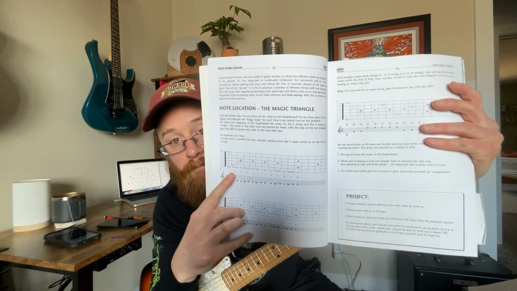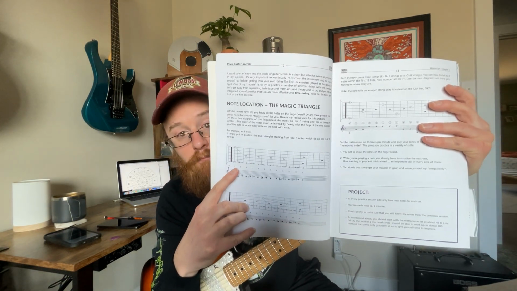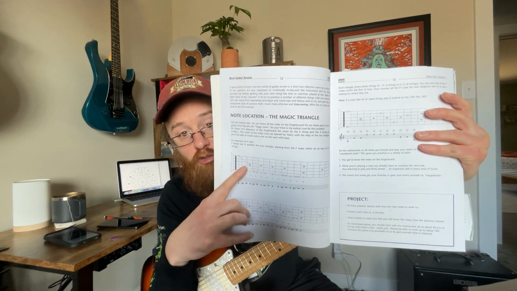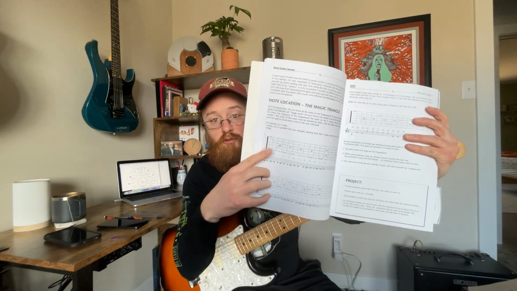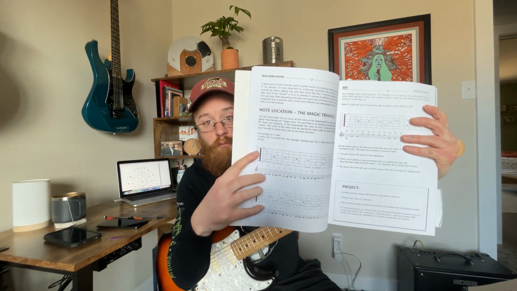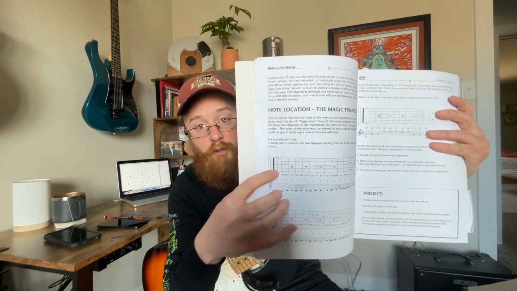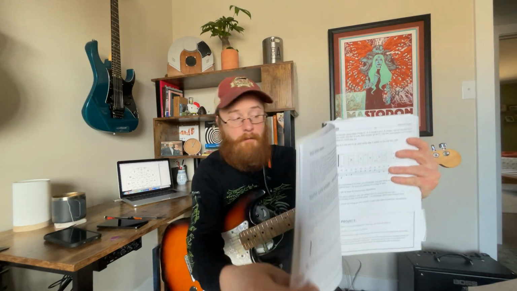So we have magic triangle root 6 and magic triangle root 5, right? This 6th one here I'm going to describe as this one right here. So when you're watching this video, pull that up and you can follow along. It's this top one right here.